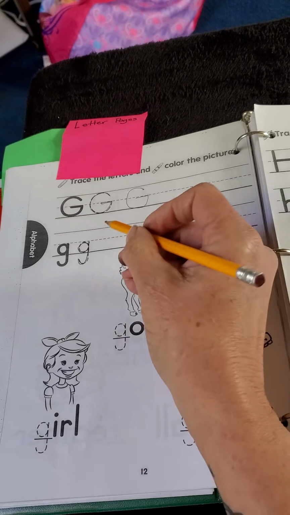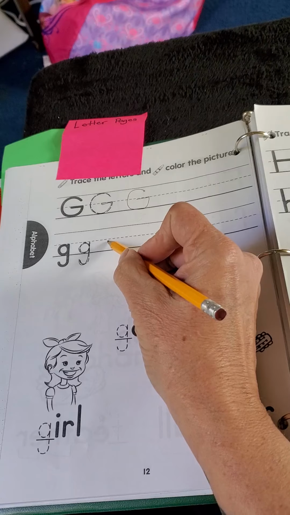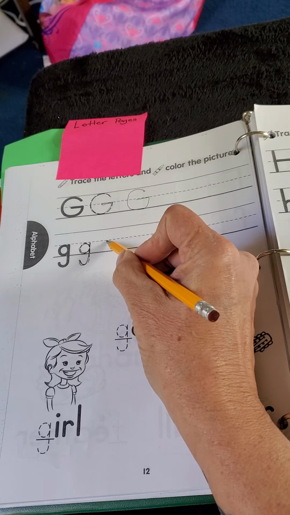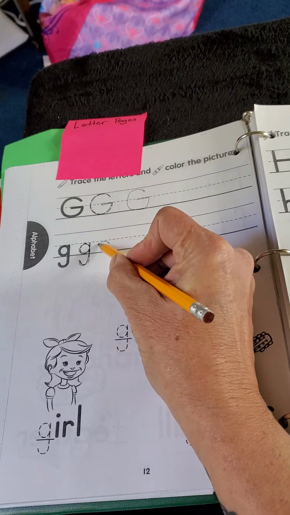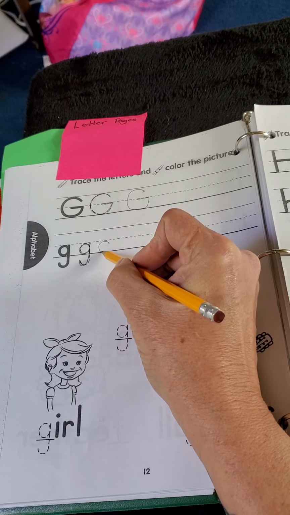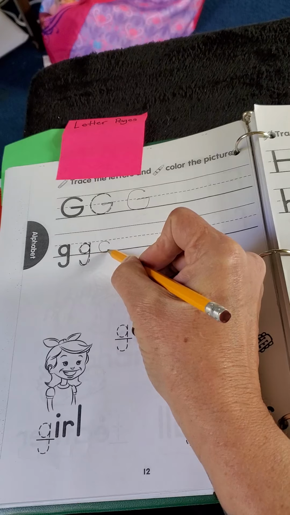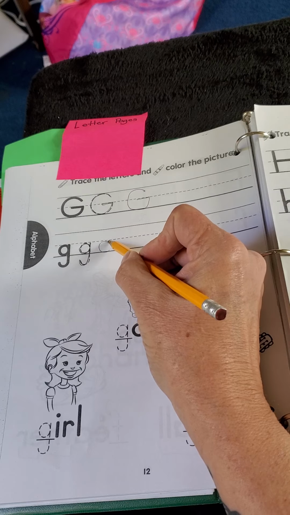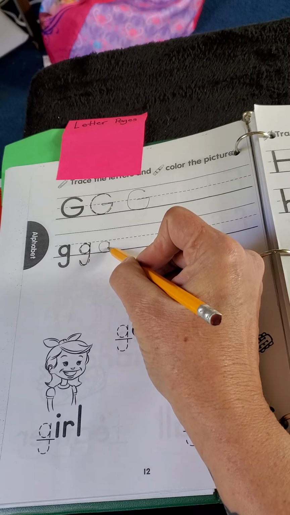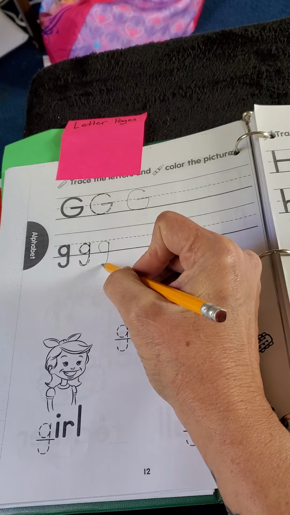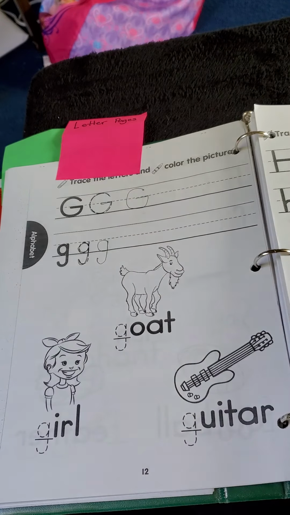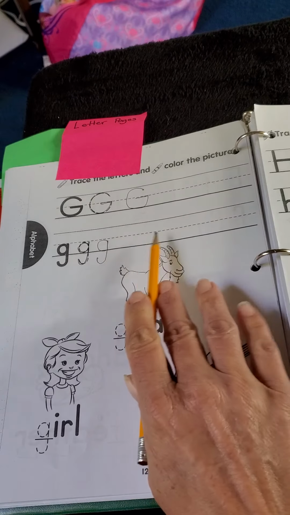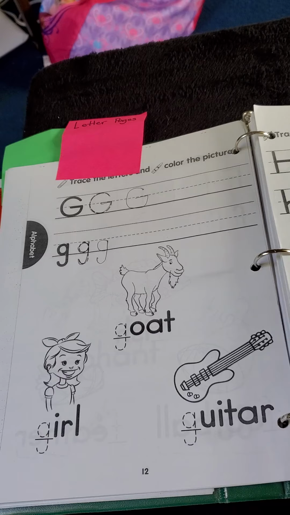Okay, let's try it together on our own. Little hangover, go to that plane line, around to the grass line, little kick. I usually pick up my pencil, go back up to the plane line, drop down into the dirt and give it a little hook. If you can do a few more on your own.